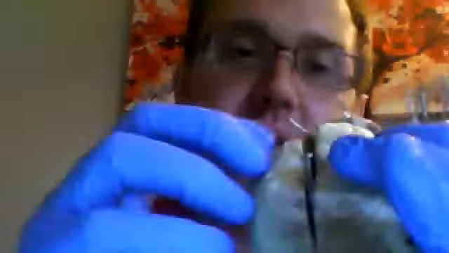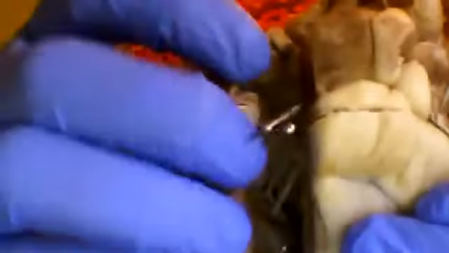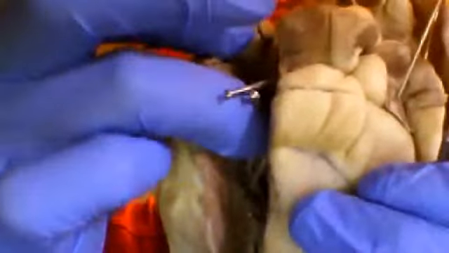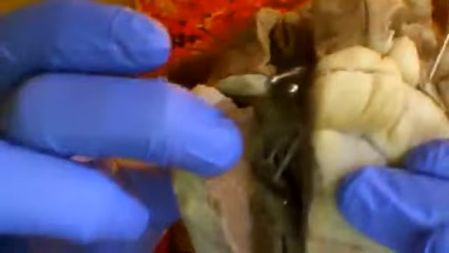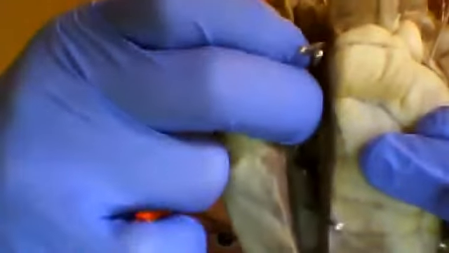And then on this side, if you can see it, there we go, we have the left atrium, and the left atrium is roughly the same size, a little bit bigger than the right atrium, and separated from its ventricle by the atrioventricular valve there.